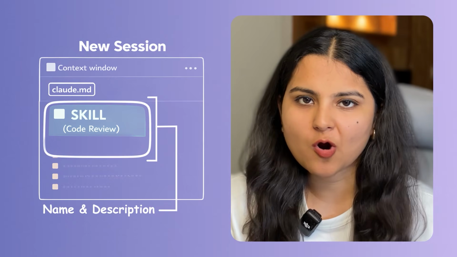So the best part about skills is they don't get fully loaded into the context window when you start a new session, unlike the Claude.md file. So when you start a new session, only the name and the description of the skills are there in your context window.